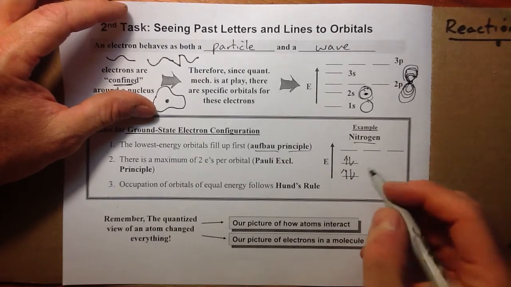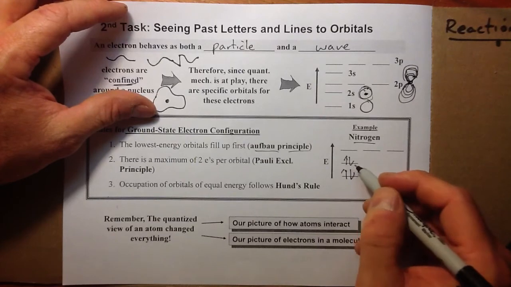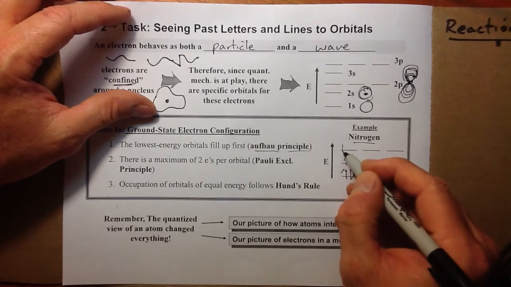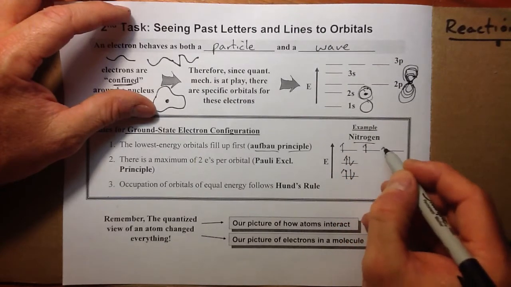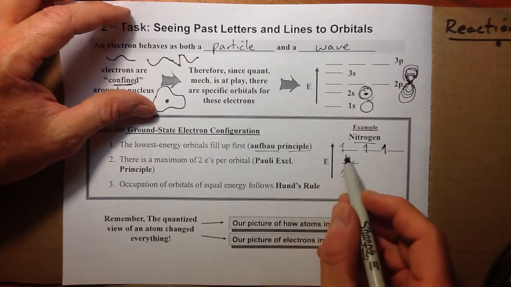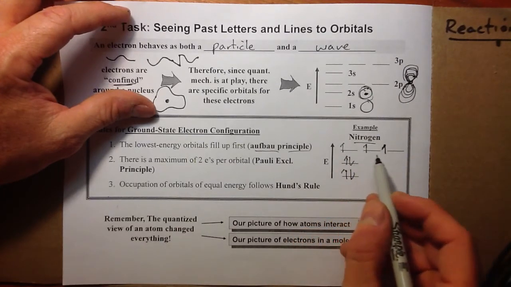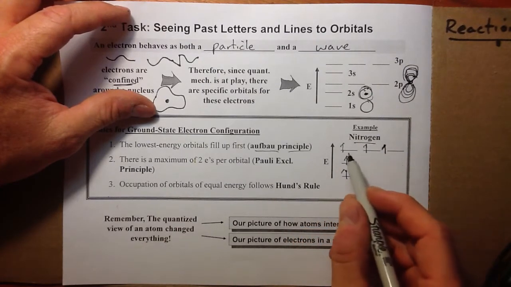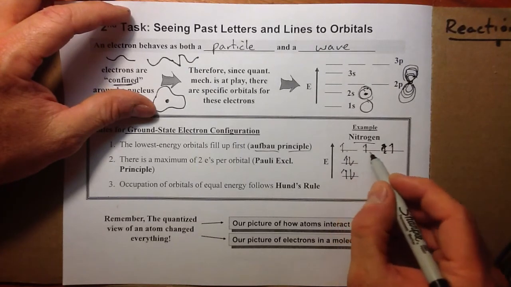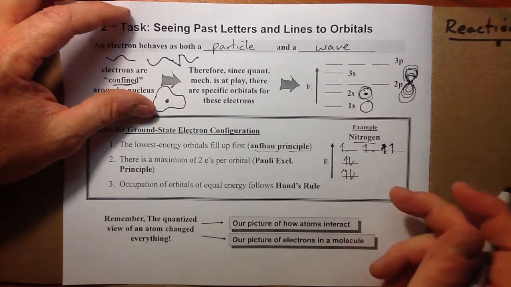We have 7 electrons. We've gone in with 2 in the inner shell, 2 more for the 2s, and now with 3 electrons left, by Hund's rule, we're going to fill up degenerate orbitals, or equal energy orbitals, 1 electron each. That should be right here. And these horizontal lines are representing the orbitals.